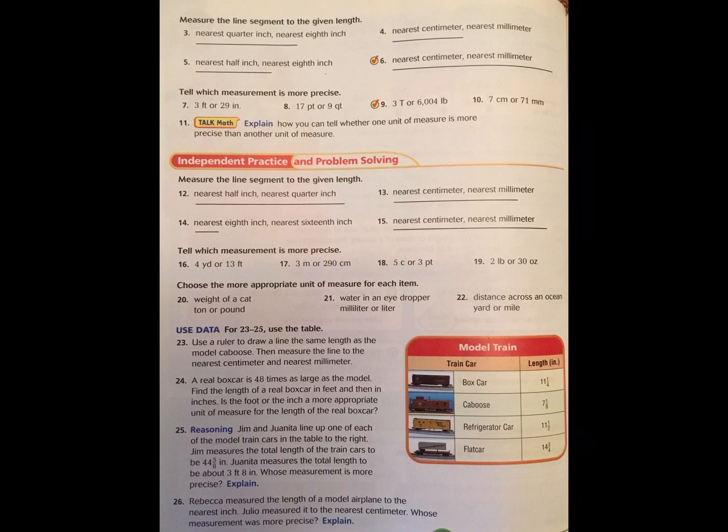Which is more precise? 3 feet or 29 inches? And that's 29 inches because inches are smaller than feet. 17 pints are more precise than 9 quarts in number 8 because pints are smaller than quarts. In number 9, 6,004 pounds is more precise than 3 tons because pounds are smaller than tons. And for number 10, 71 millimeters is more precise than 7 centimeters because millimeters are smaller than centimeters.